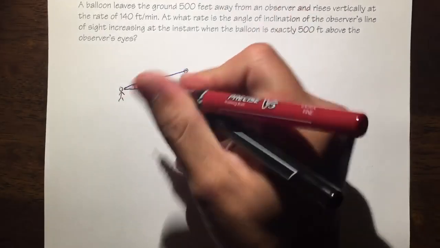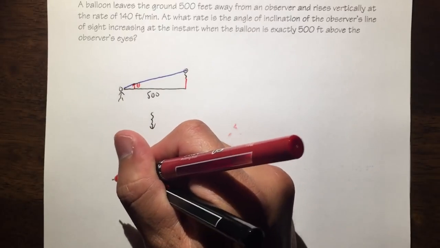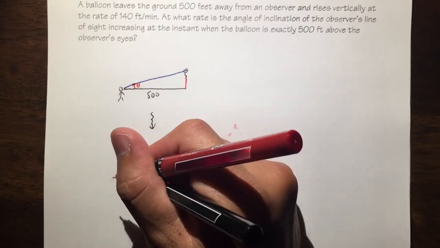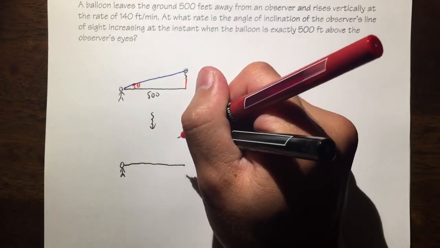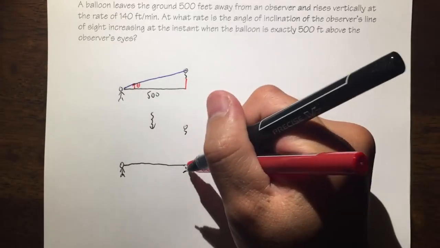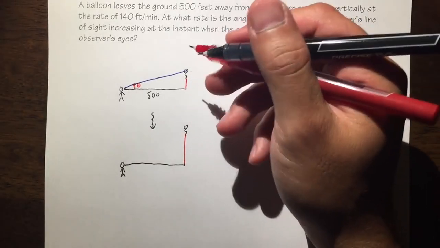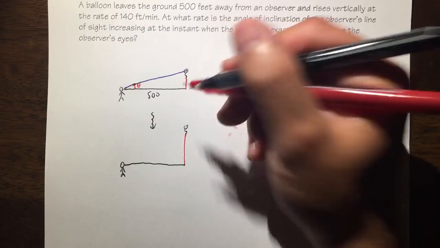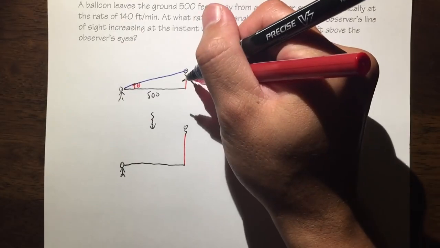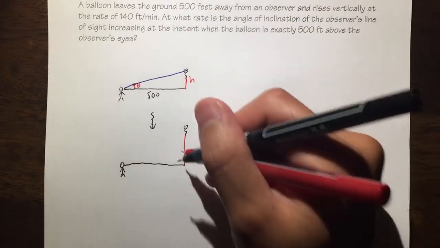Now, as the balloon goes up and up, we will have another picture. So here is the person again, and this distance is still 500, and now the balloon is higher right here. Of course we can label some variables. You can use y because it's vertical, or h because it's the height. I think I'll use h. So h is changing, that's why it's in red.